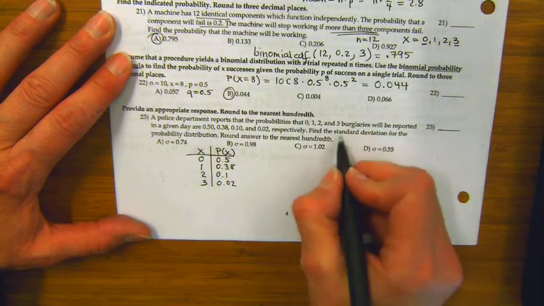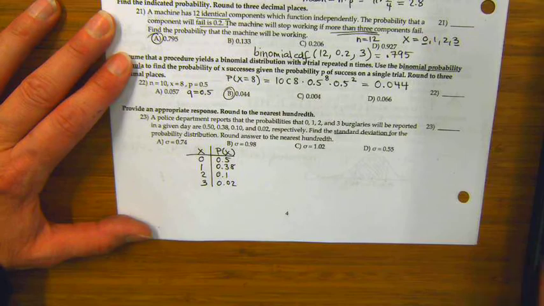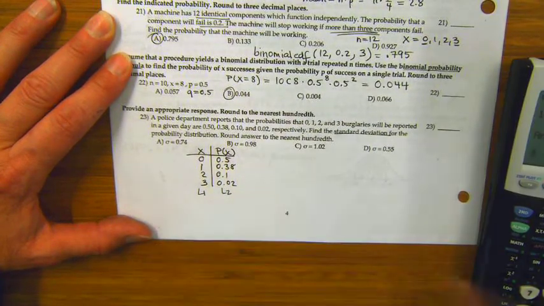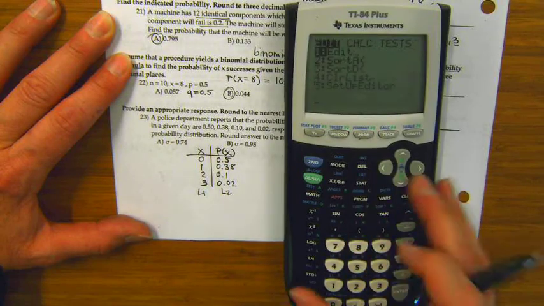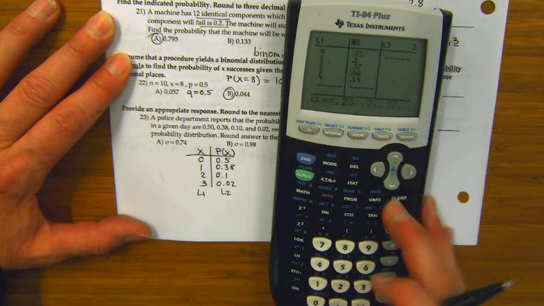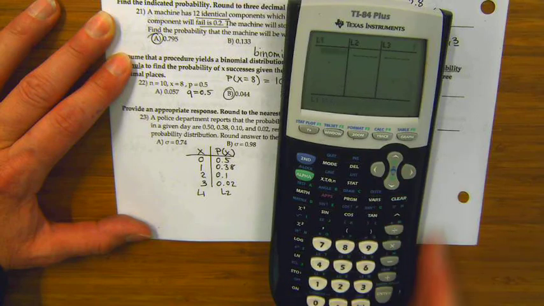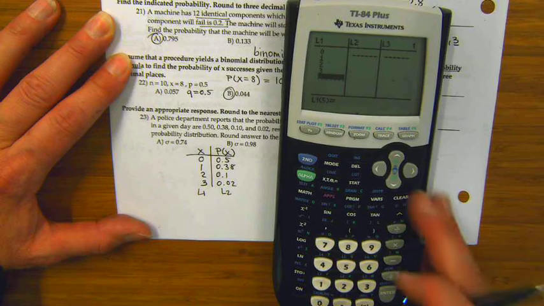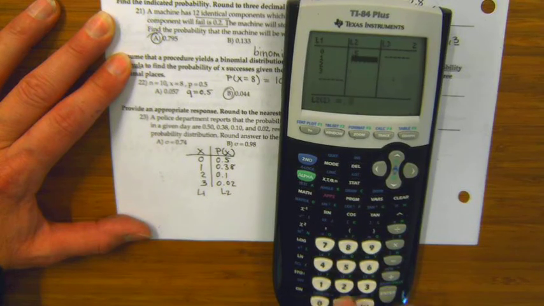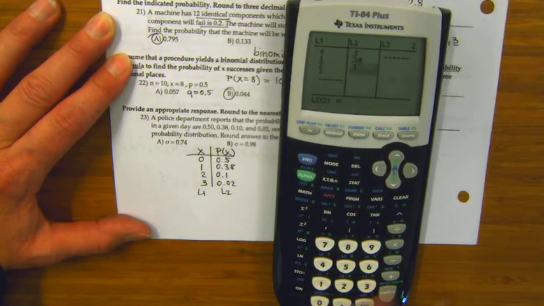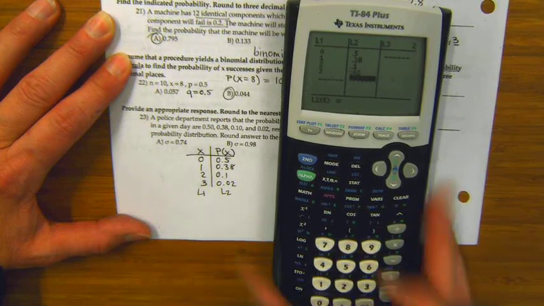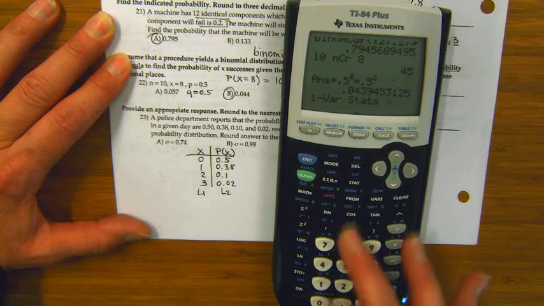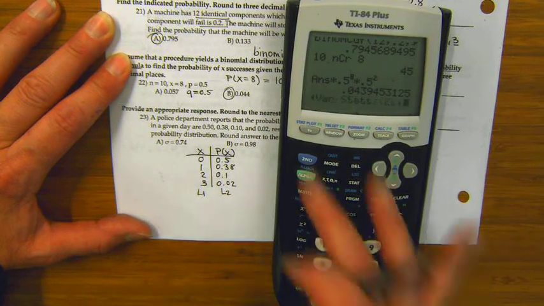If they do, we can find the standard deviation and also the mean by simply putting our x values into L1 and our p into L2. So go to Stat, Edit, clear out your lists, put in the random variable, put in the probabilities, and then go Stat, Calc, 1-Var Stats using L1, comma L2.